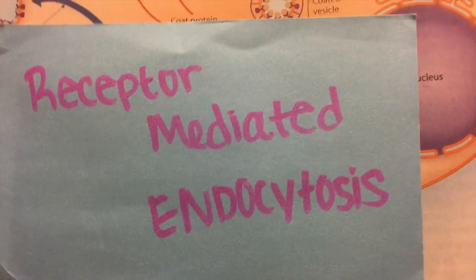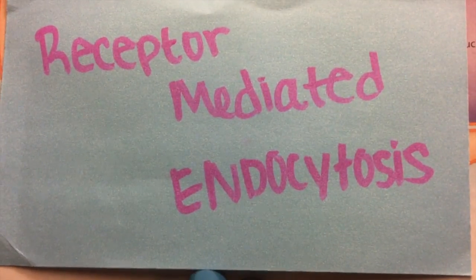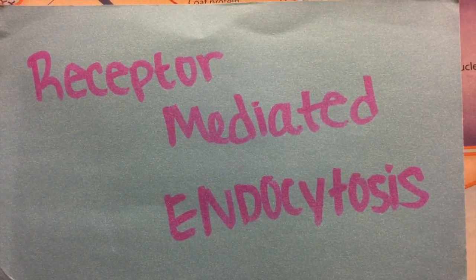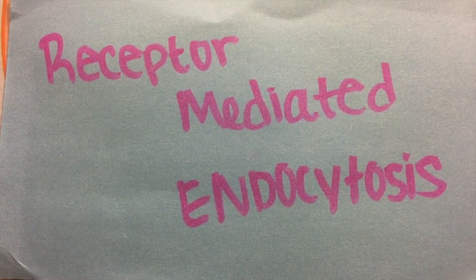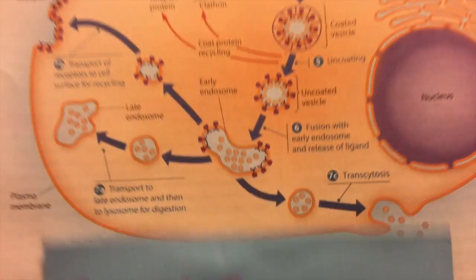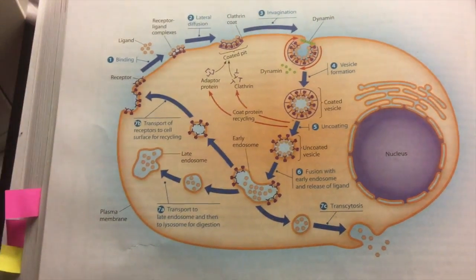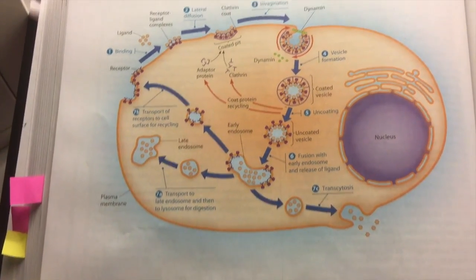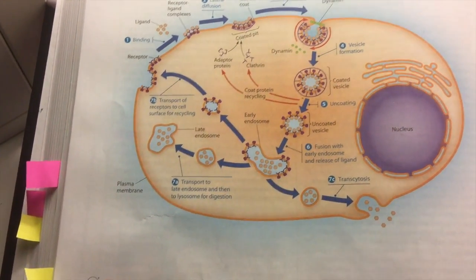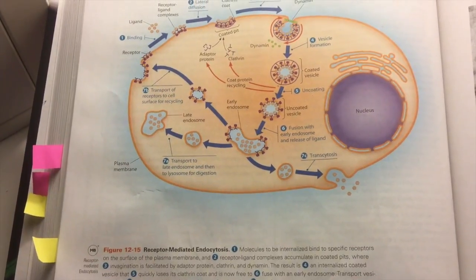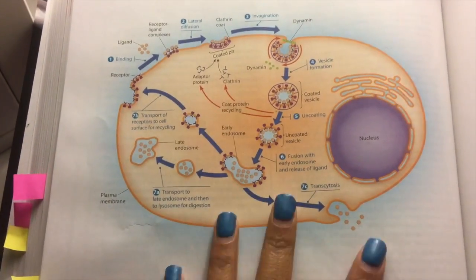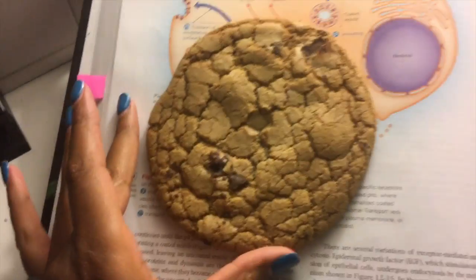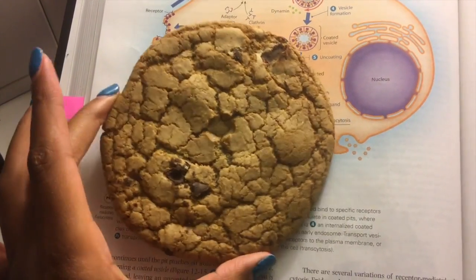Receptor mediated endocytosis is the primary mechanism in which cells can acquire macromolecules and other things that they need from outside of the cell. And I must say, when I was looking at my textbook and I saw this diagram right here, it was a bit overwhelming. One of my favorite things to do with confusing diagrams like this is to make it tangible in a way I can understand. And the first thing I thought of when I saw this diagram is a cookie. You can kind of model a cell as a cookie.